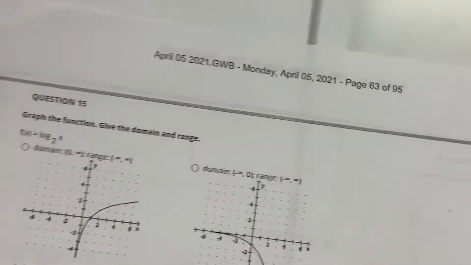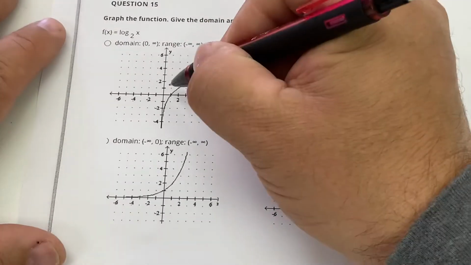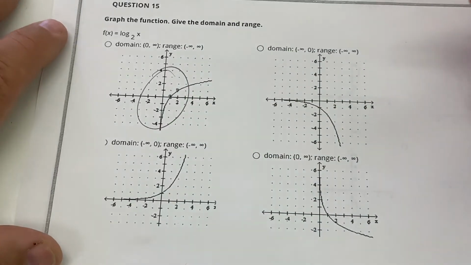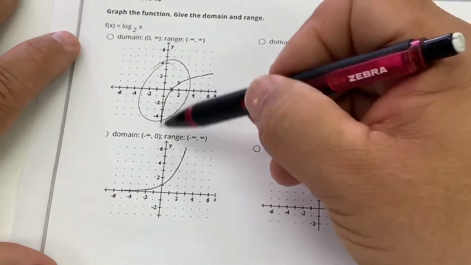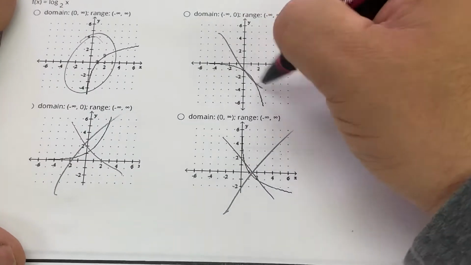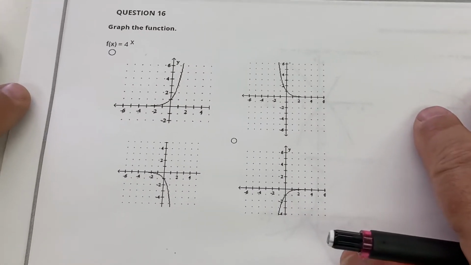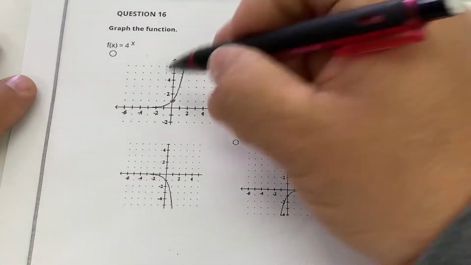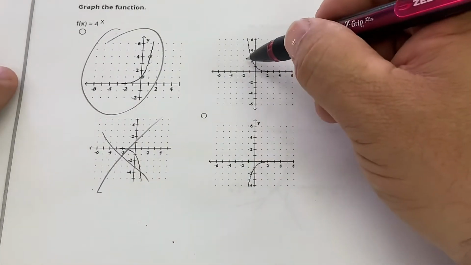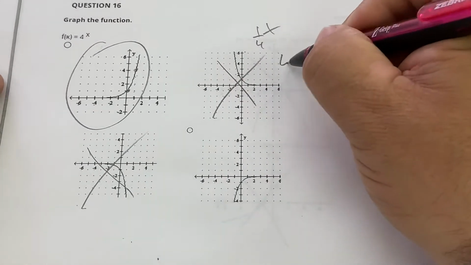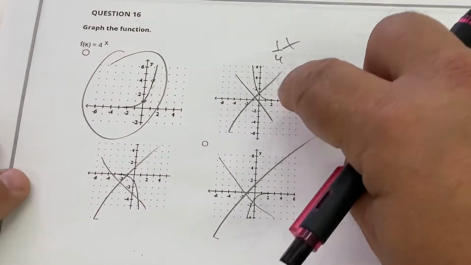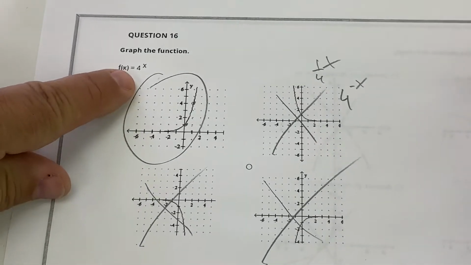Number 15. Log base 2 of x goes through 1, 0, and you go over 1. You go over 1, 2, 1, so it's going to be this choice right here. It's going to be choice A. Log is a growth, but it's a gradual growth. This is a rapid growth. This is log base 1/2, and this is negative log. 4 to the x is growth. It's going to go through 0, 1, and at 1, it's going to be 1, 2, 3, 4, so it's going to be the first choice. This is negative 4 to the x. This is 1/4 to the x, or 4 to the negative x, they're the same. And this is another negative graph, so it can't be number 16. It can't be the negative one. It has to be a positive growth function.